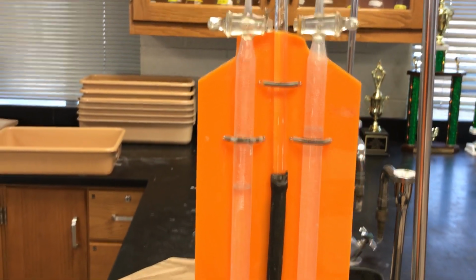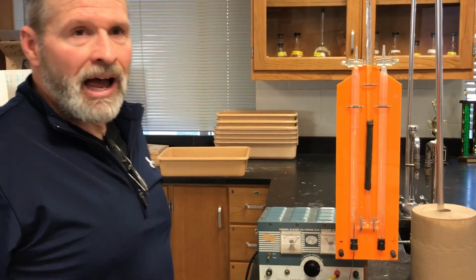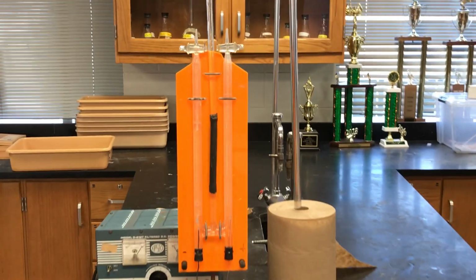This is usually where I forget about the apparatus and start talking and let it overflow out of the top like a fountain. We'll try to avoid that.